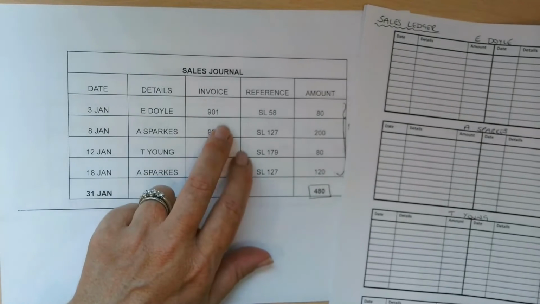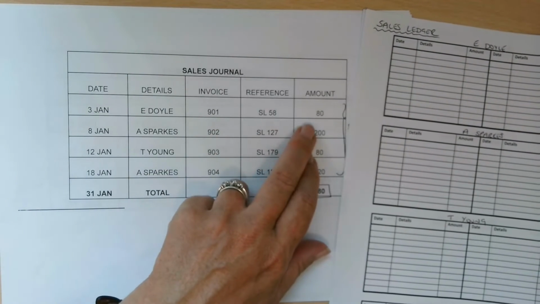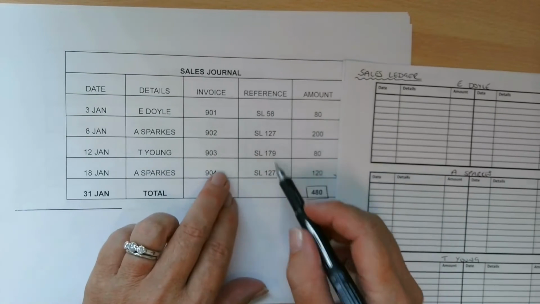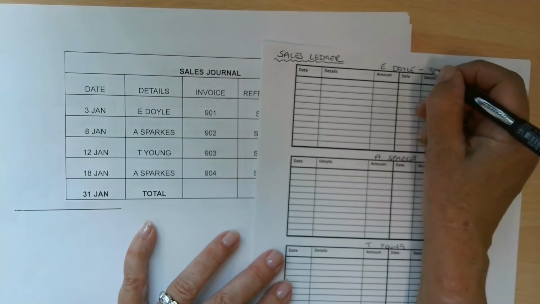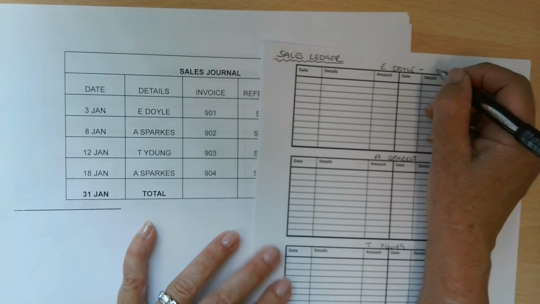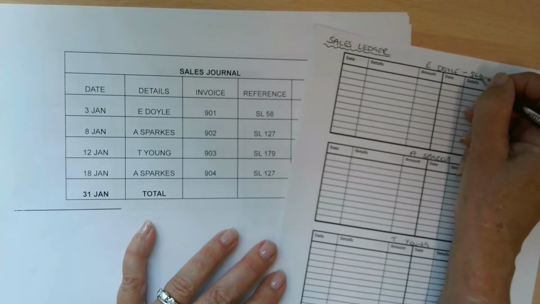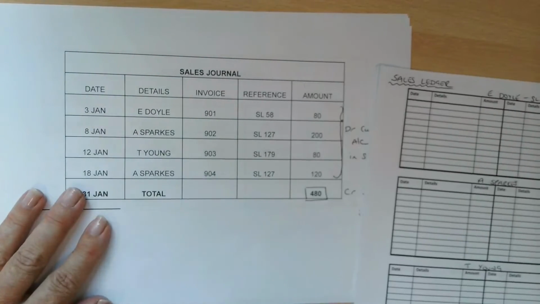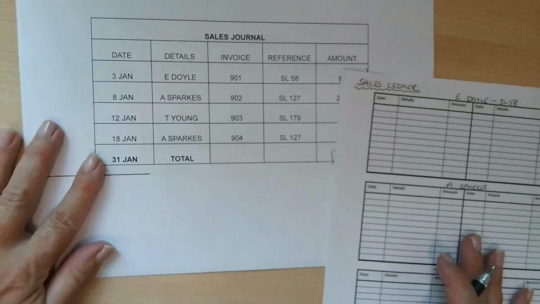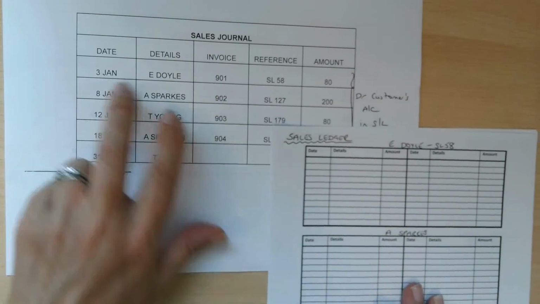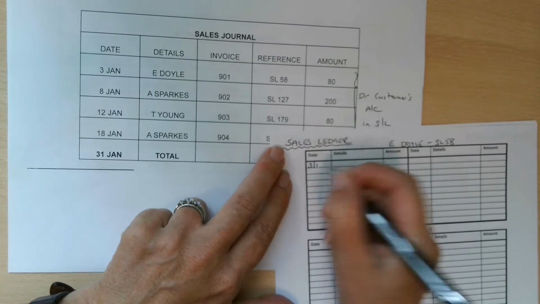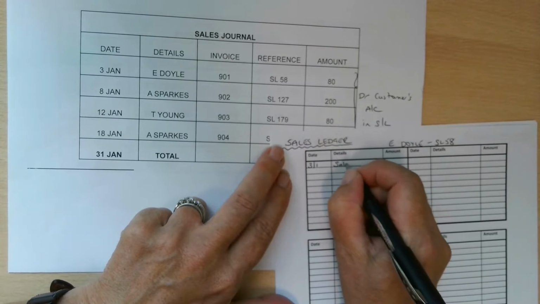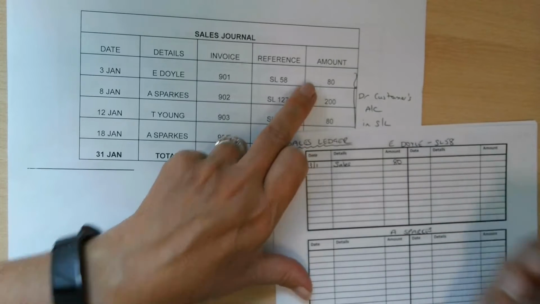So 3rd of January, we've got an invoice number 901 to E. Doyle. This reference here would just be a sales ledger account number. I haven't bothered putting those in there, but if you wanted to, you could put the reference number in there. So he's SL58, for example, but we don't need to worry about that. So it's just straightforward posting into the T account. So we're going to do E. Doyle, 3rd of January, and it's sales. So £80 goes in there.